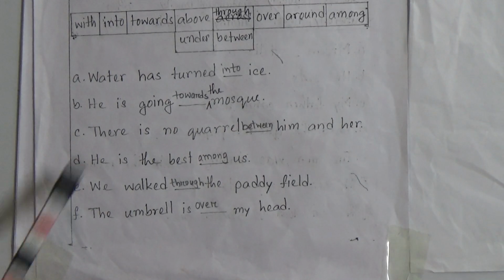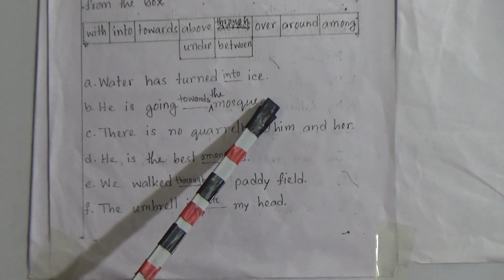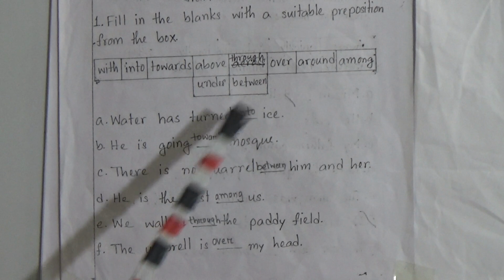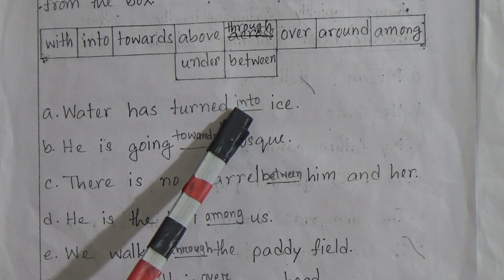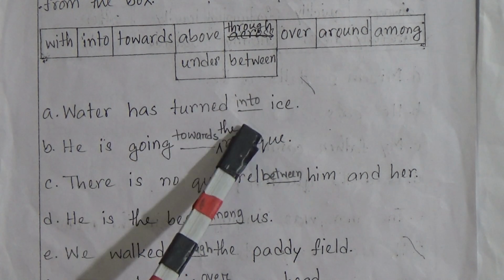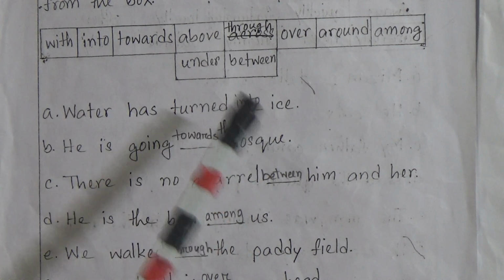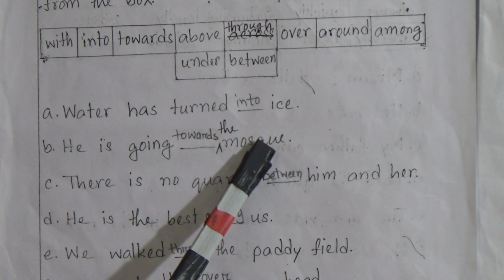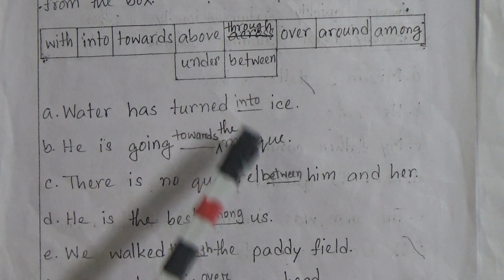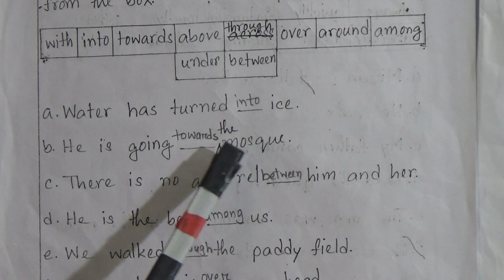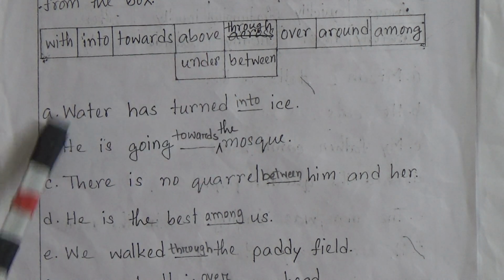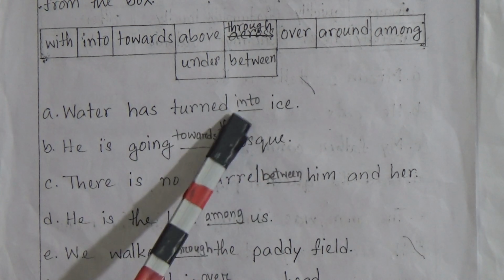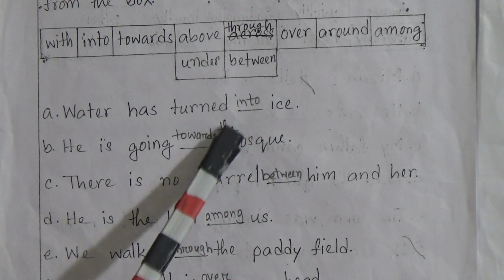Now we will do this exercise. Look here, number A. Water has turned dash ice. Here we will use into. When we will use into, listen: in is used to indicate inside of something and its stability, but into indicates entry or movement or to convert from. So water has turned dash ice. Here you will use into. Water has turned into ice.